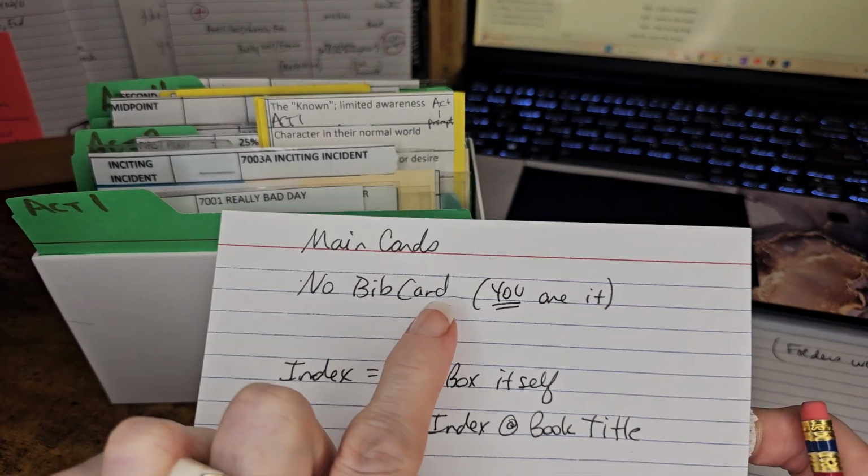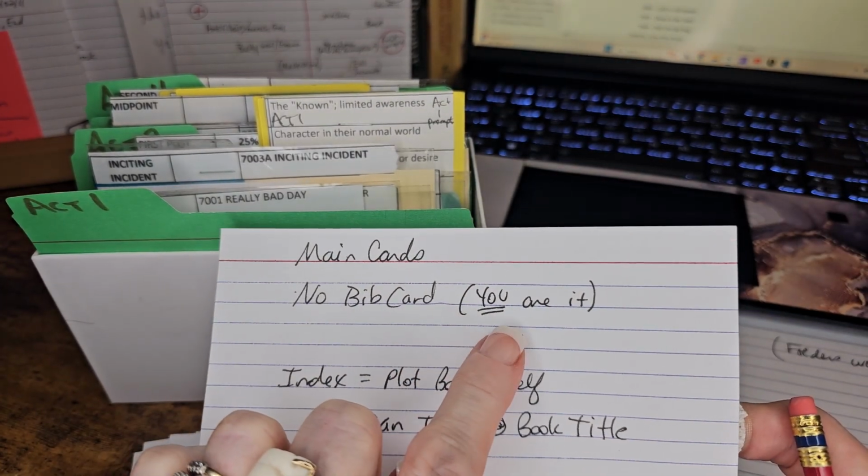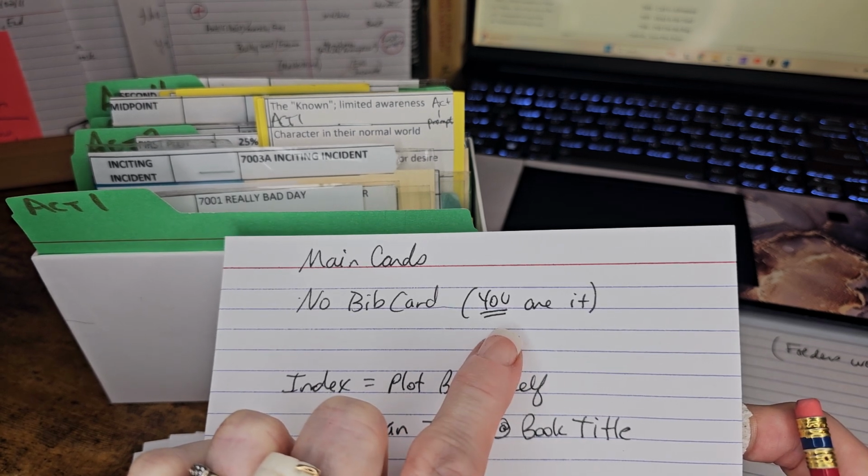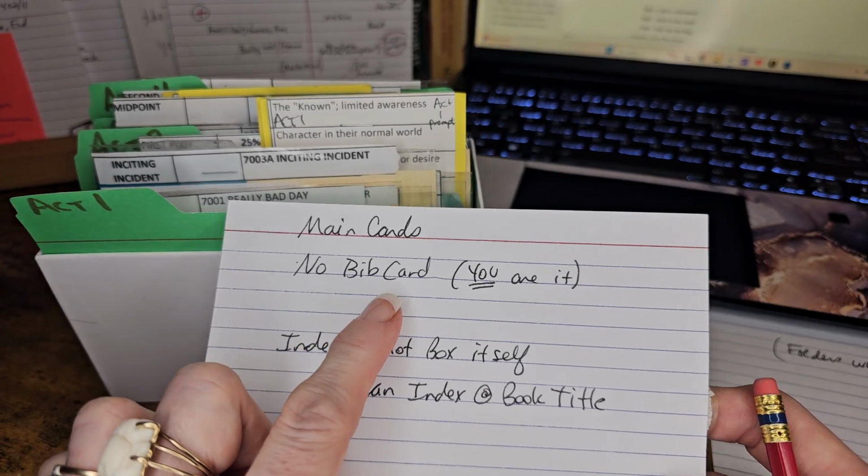No. There are no bib cards in this system because this stuff is largely coming out of your imagination. So there is no primary source to cite. You are the primary source, my friend. So no, these would not be considered bib cards.